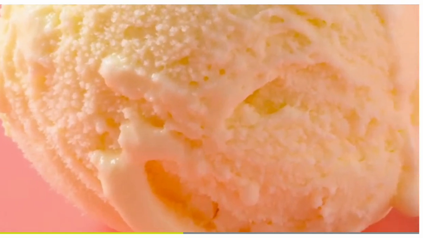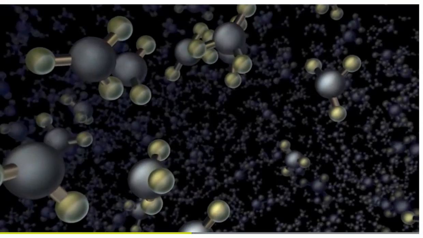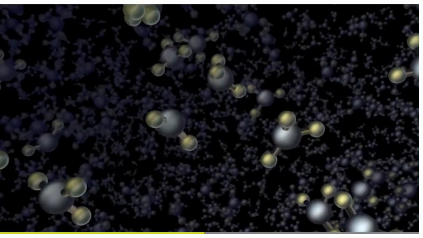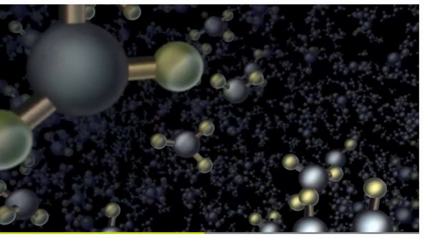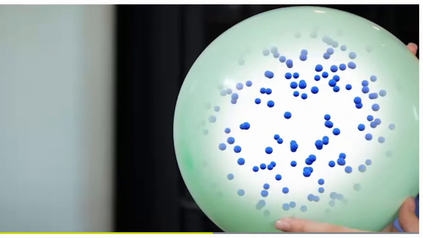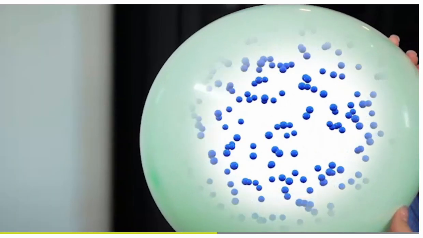So what happened? The particles that make up a substance are always moving. They have a certain amount of kinetic energy called thermal energy. When a substance is cold, its particles move more slowly and have less kinetic energy than when the substance is hot. A cold object therefore has less thermal energy. That's easy to observe if the substance is a gas.